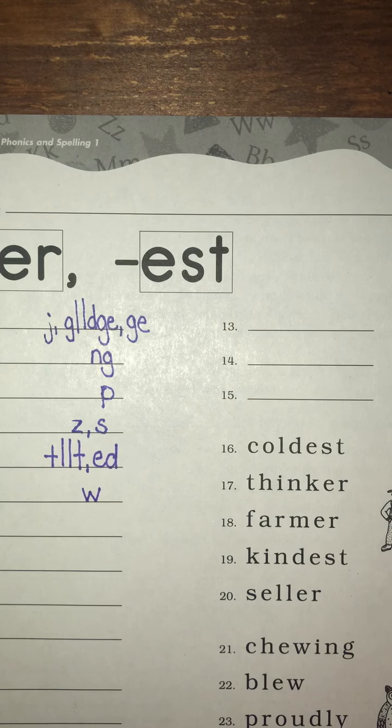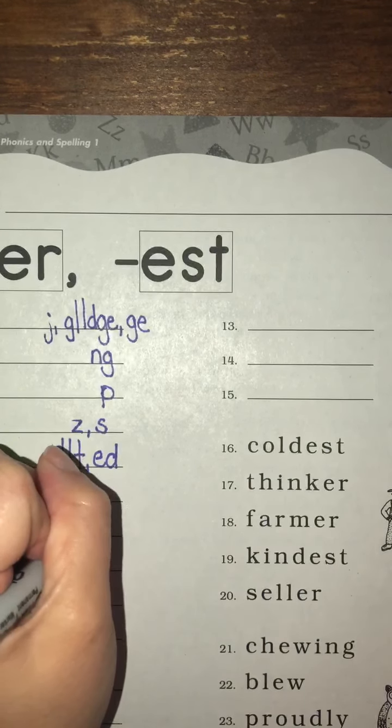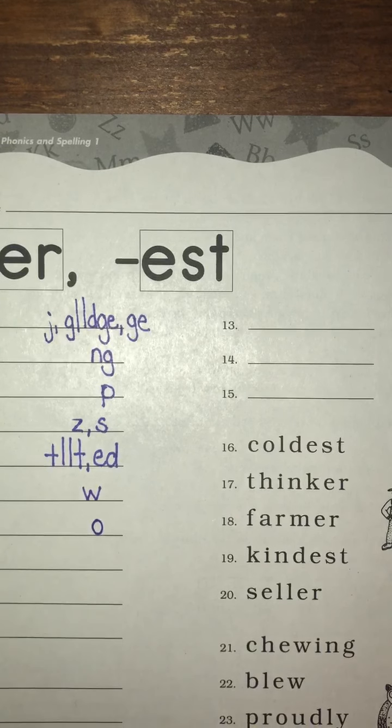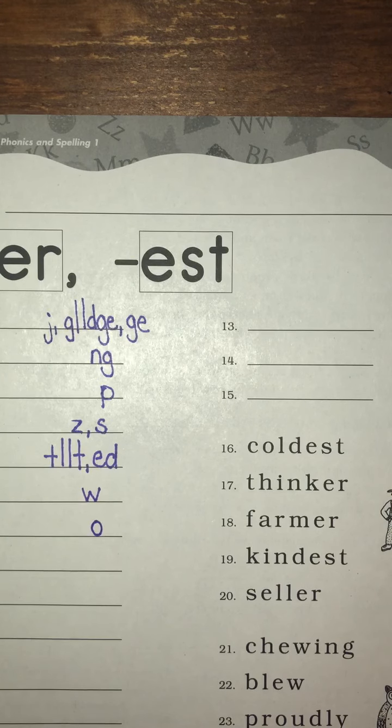Aw, aw. What letter makes the aw sound? O. Good job. Number 8. Oo, oo.